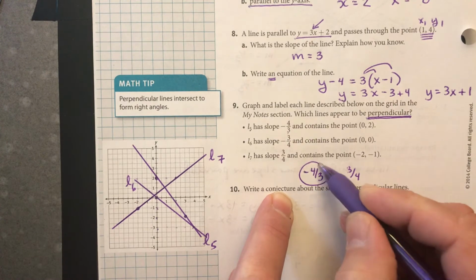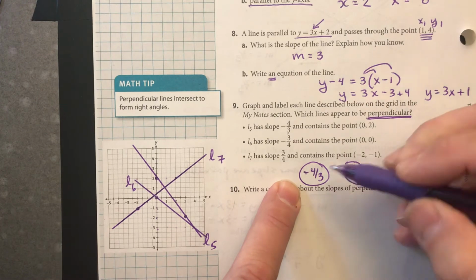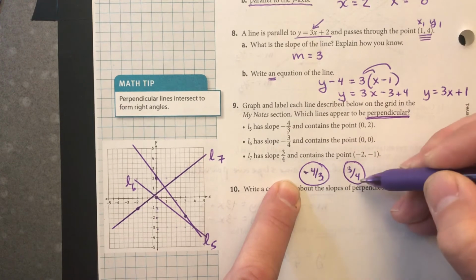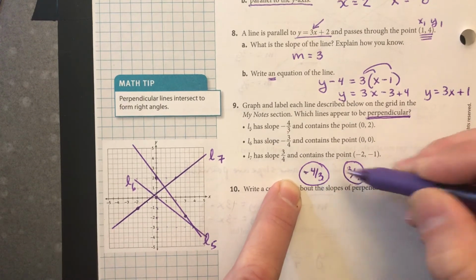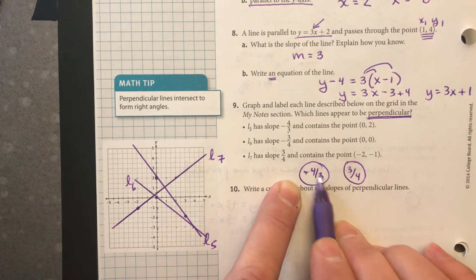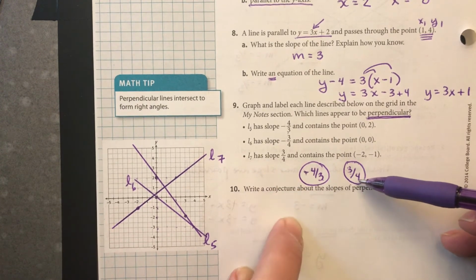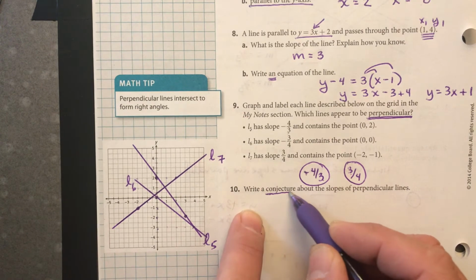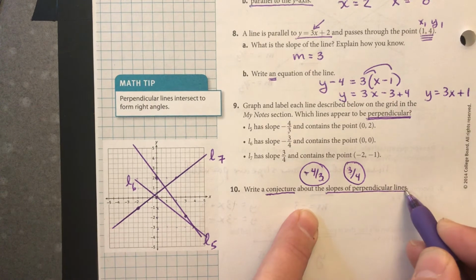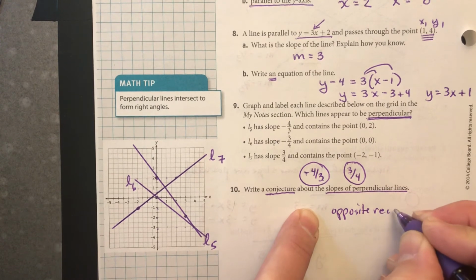Now, look at that. First of all, this one's negative, this one's positive, but also the denominator here is the numerator here, and the numerator here is the denominator there. So there's really two things going on. This is the opposite, but if we take that 4/3 and flip it, we get the reciprocal. So I'm going to write a conjecture here that it seems that slopes of perpendicular lines are opposite reciprocals.